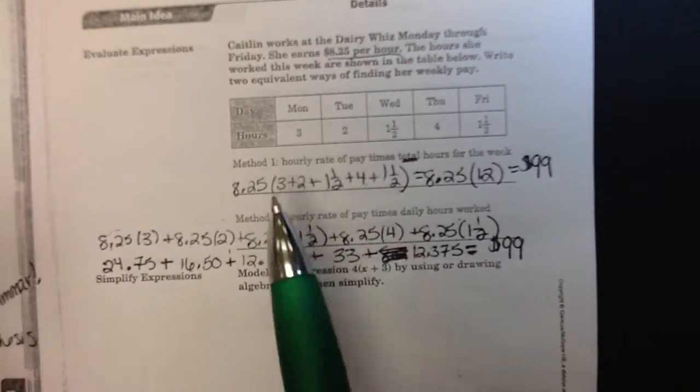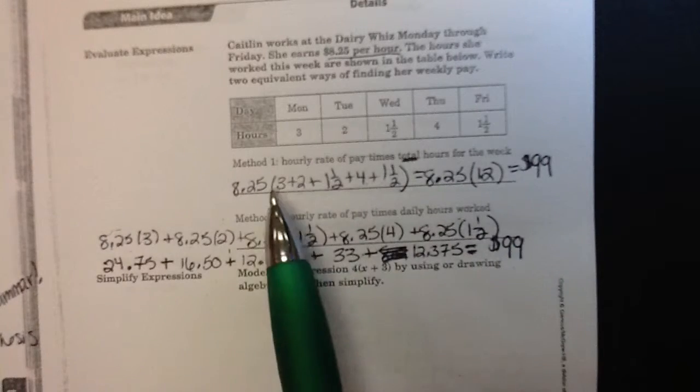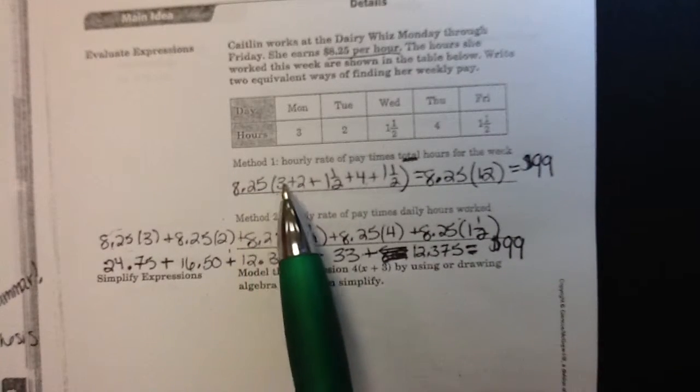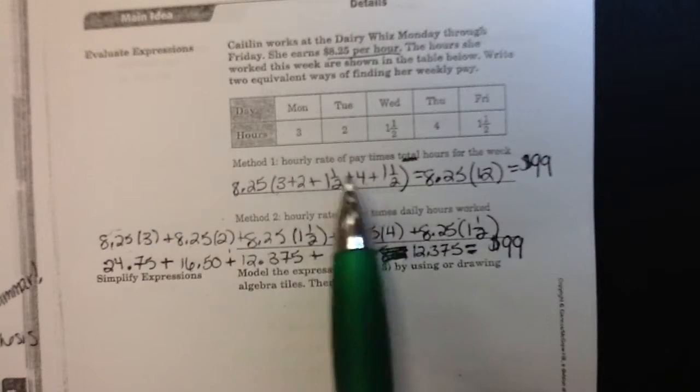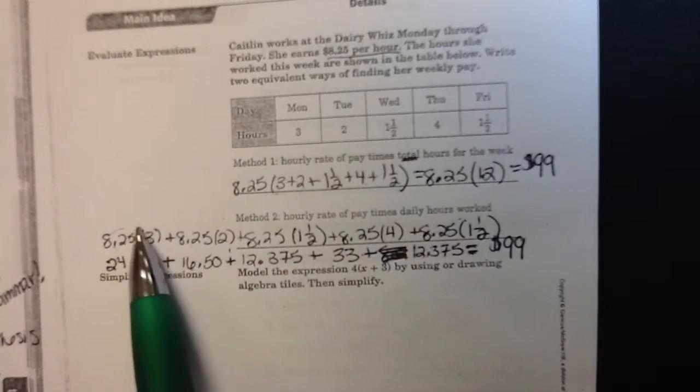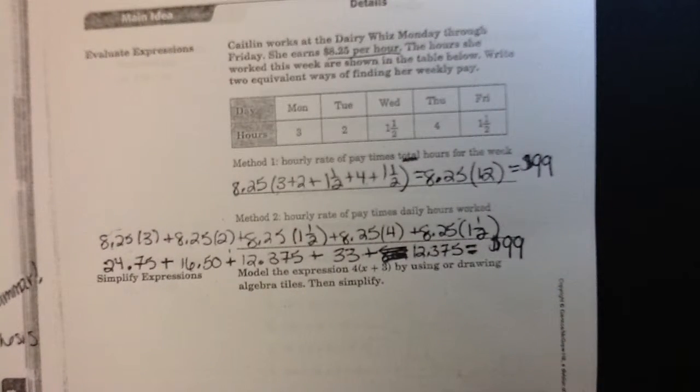So notice here, this is an example of the distributive property because we take 8.25 and we distribute it out to each one of the numbers in the parentheses, and we end up with this expression right here.